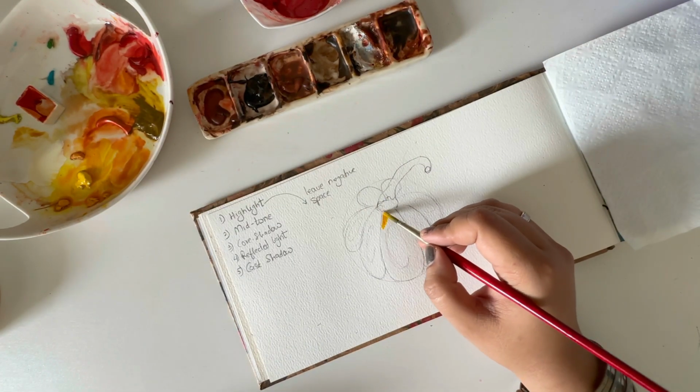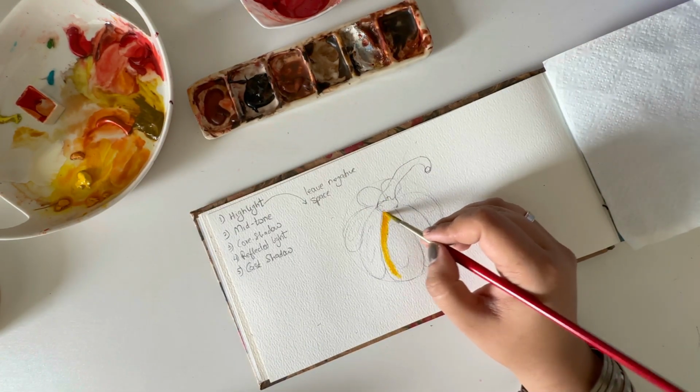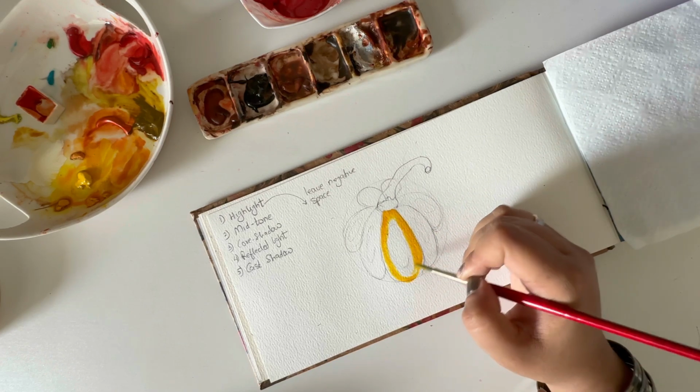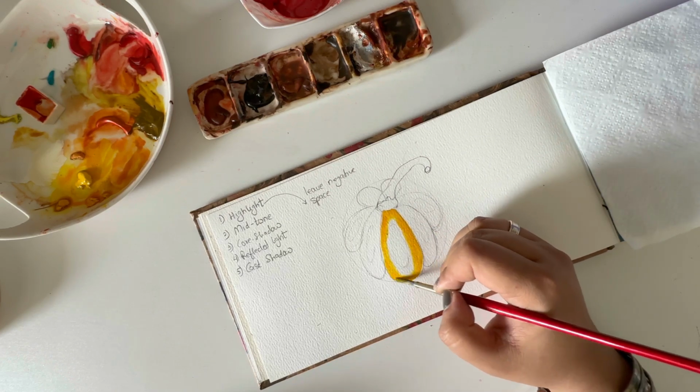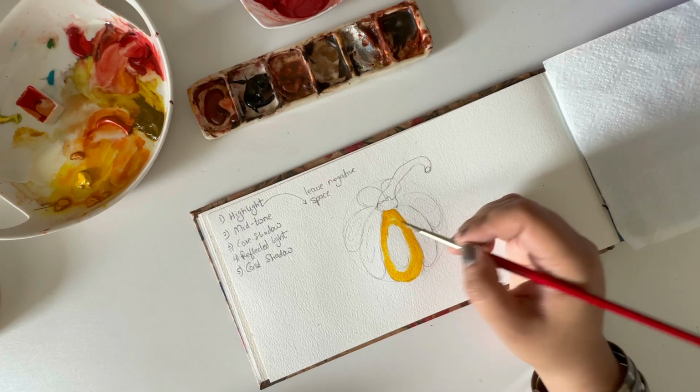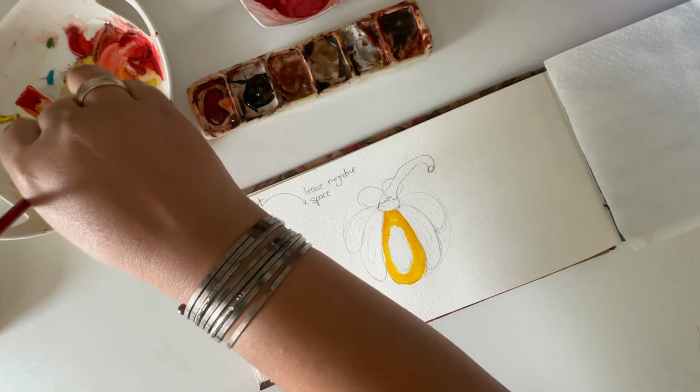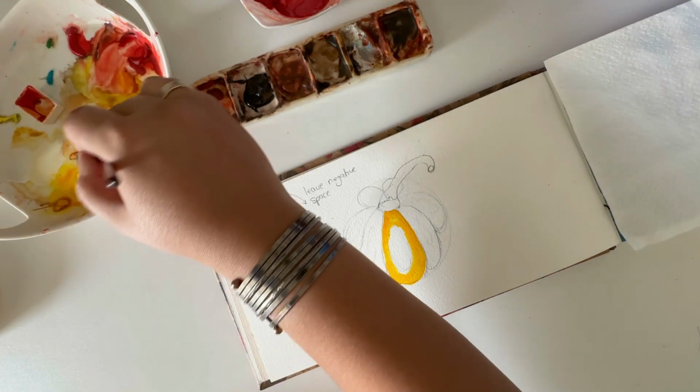Okay, so I will go and start adding the colors which are related to my pumpkin. I'm gradually gonna change the color values and tones of the color that we are using.